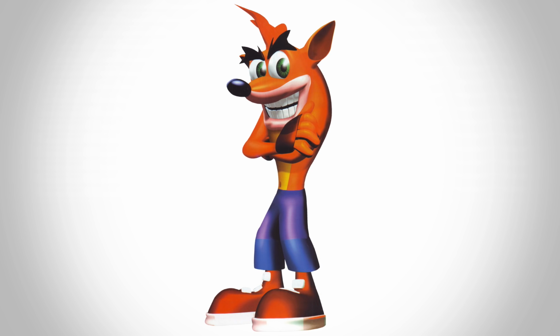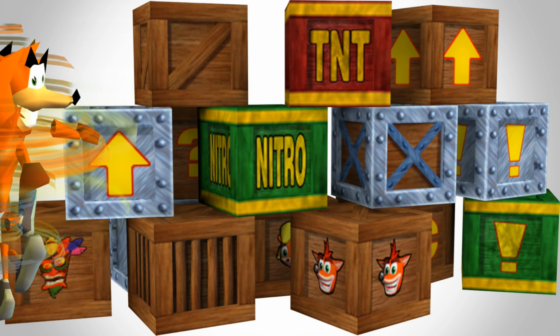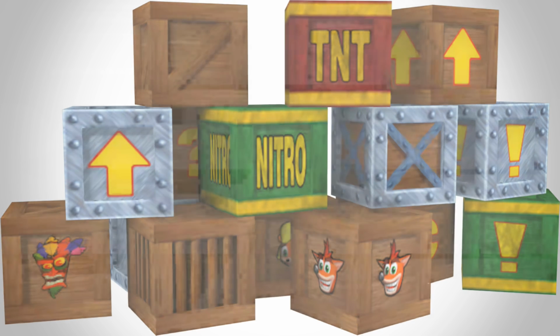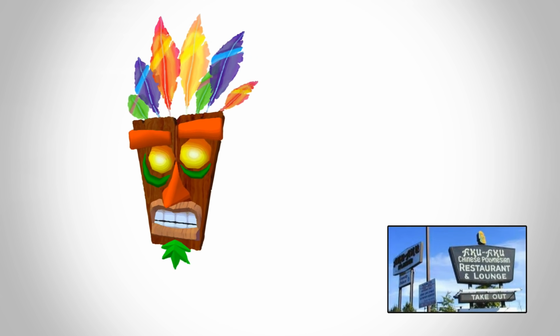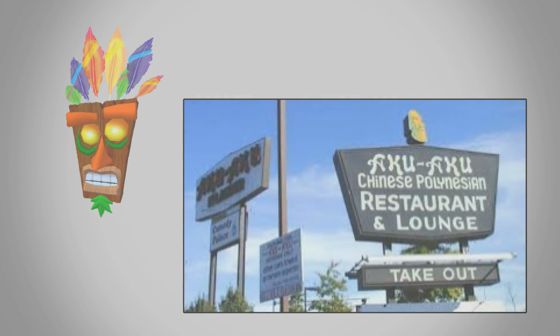But the bandicoot was still unnamed. Crash got his name from the way that he crashes headfirst into crates, which were actually added very late on in the development process as a means of adding more complex puzzles to the levels. While we're on the topic of names, the floating witch doctor mask that follows Crash around, Aku Aku, was named after a Polynesian restaurant in Boston which was frequented by the game's creators.